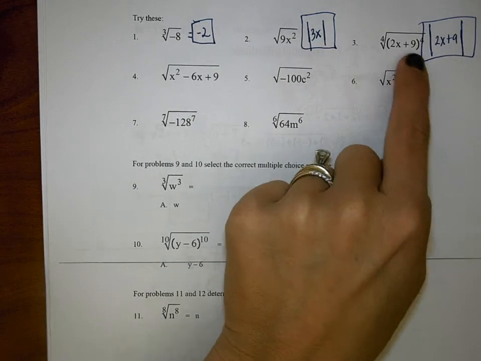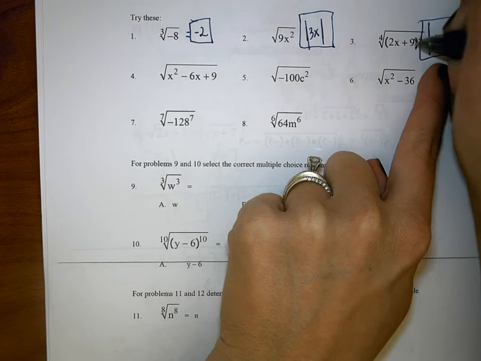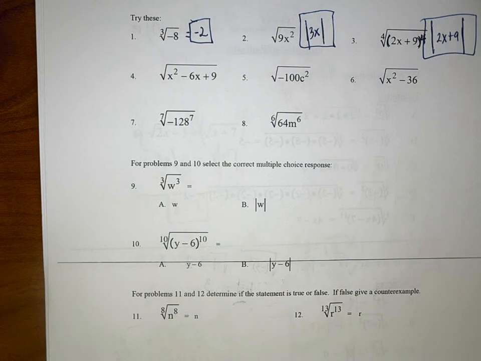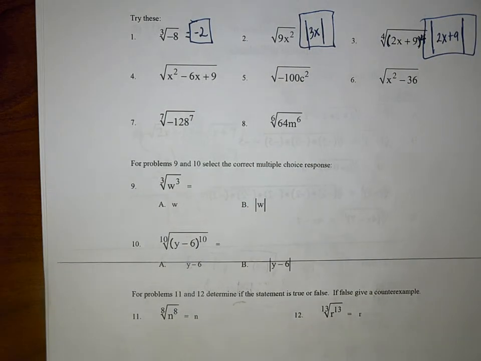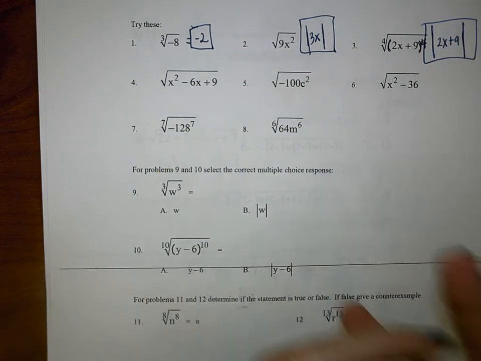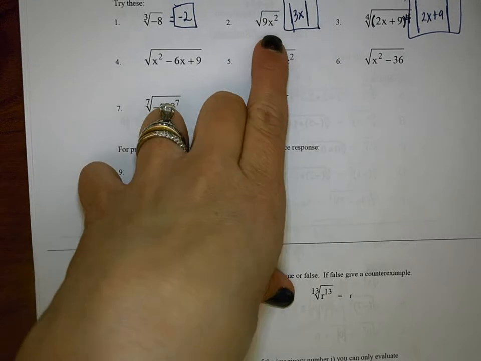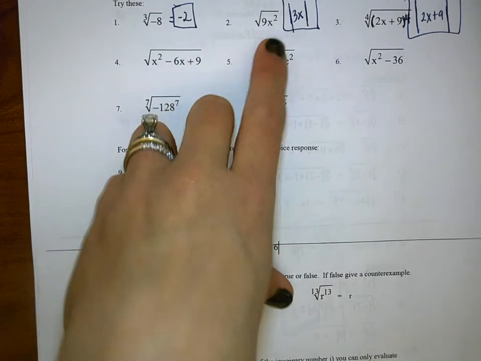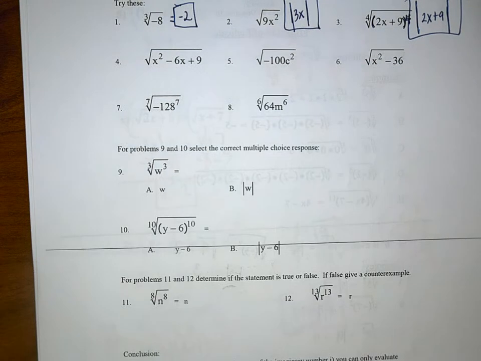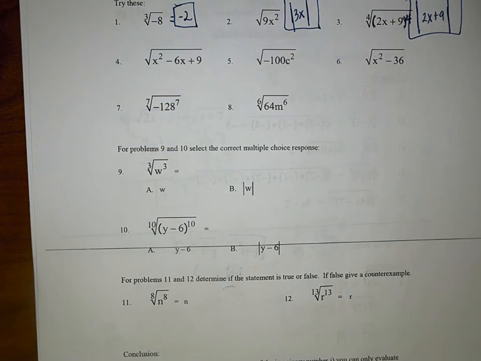Because this is saying 2x plus 9, if you notice, this whole thing is being raised to the 4th power, which means you have like 4 sets of the parentheses. So what I'm actually taking out is that whole parenthesis, the 2x plus 9. When you have parentheses, you're taking out that parenthesis. This didn't have pluses or minuses, and you are breaking it down. It's just that you're breaking it down with 4 parentheses.